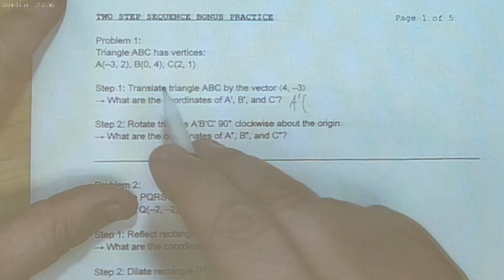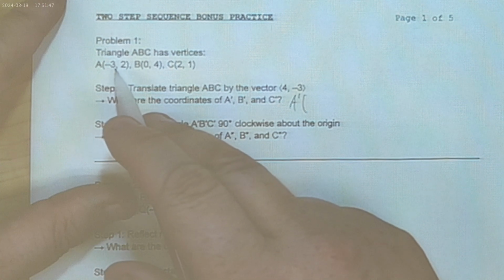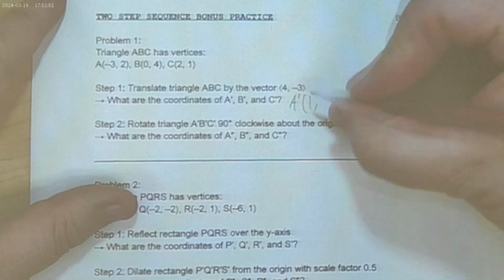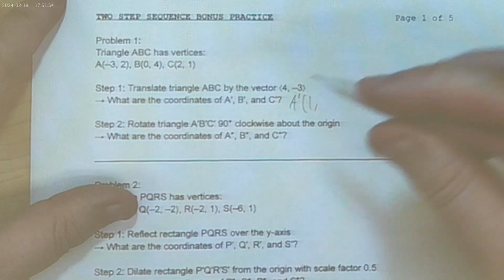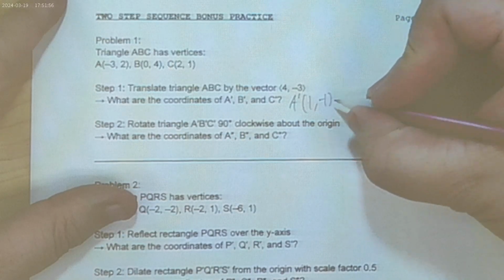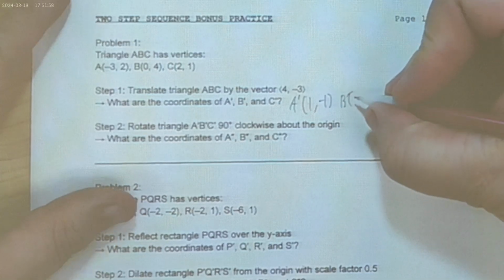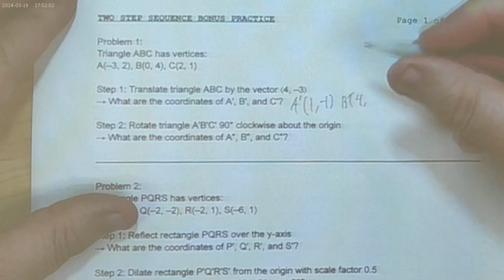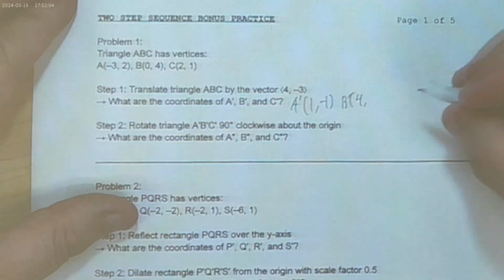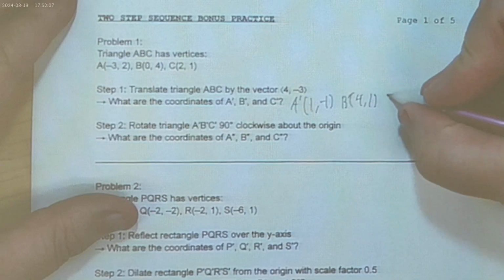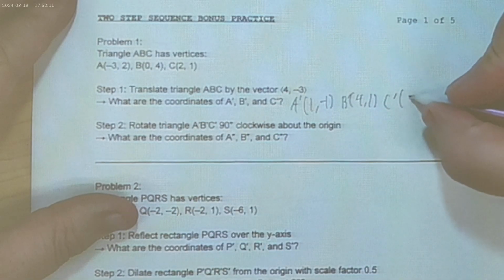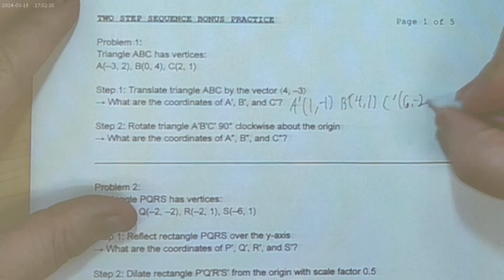Starting with A, 4 plus -3 is 1, and then -3 plus 2 is -1. B prime, 4 plus 0 is 4, -3 plus 4 is 1, and then C prime, 4 plus 2 is 6, and then -3 plus 1 is -2.